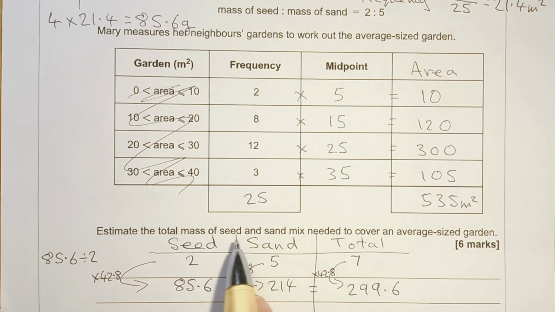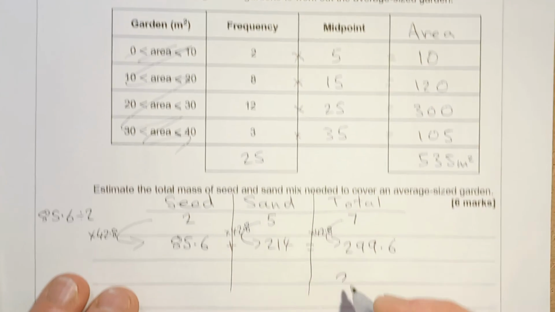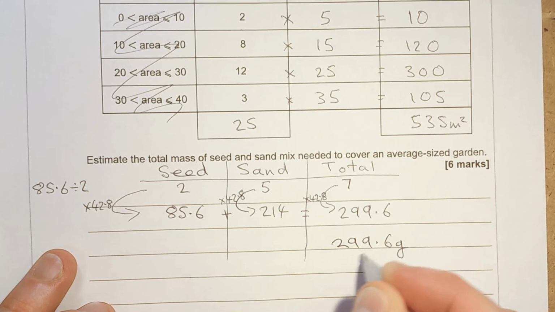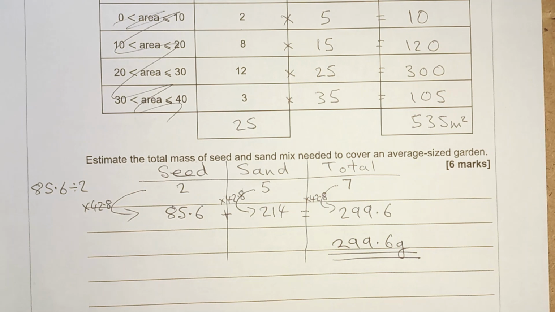And that's what they've asked us. Estimate the total mass of seed and sand mix needed to cover an average sized garden. We can just write it clearly, 299.6 grams. And that's the end of the paper.